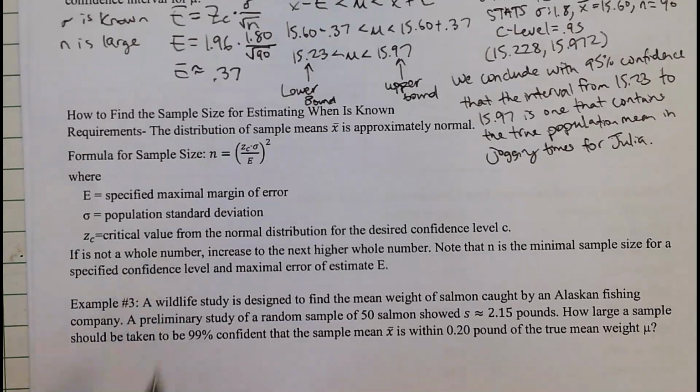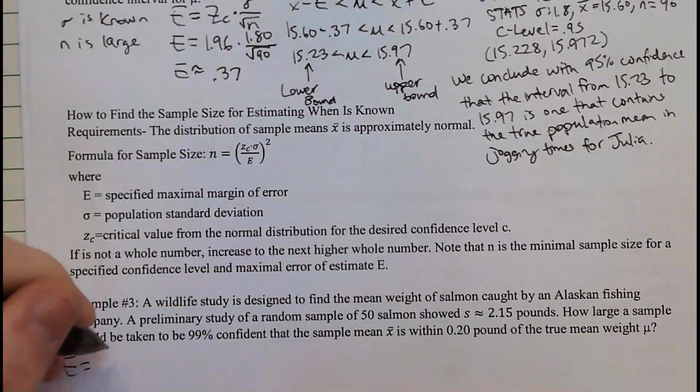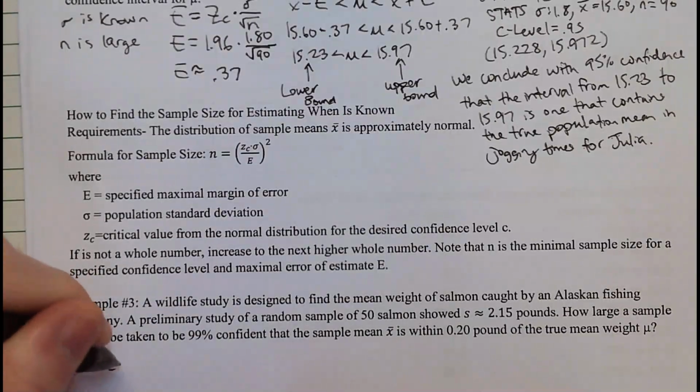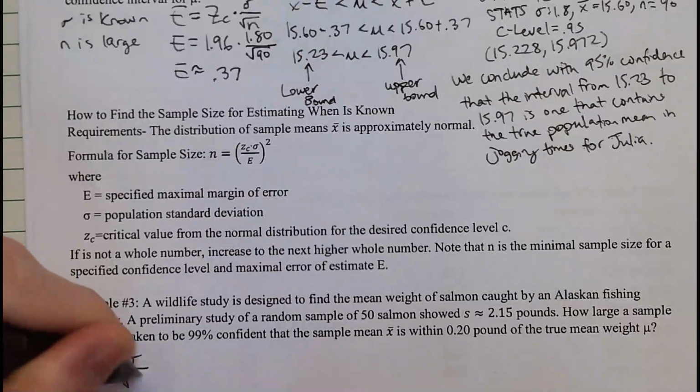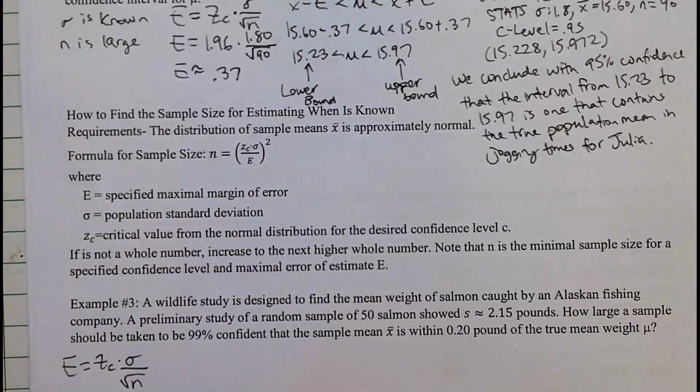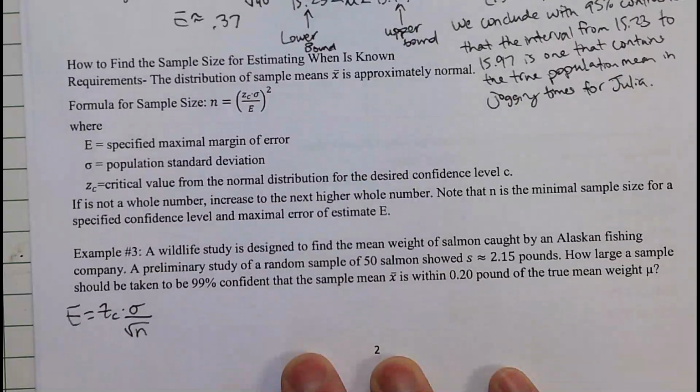Error, because you've got margin of error. Error equals this. Don't worry about writing this down because I'll show you why. Error equals z of c times sigma divided by the square root of n. And there's going to be situations in this class where you're going to have to figure out a sample size that would fit a certain margin of error.